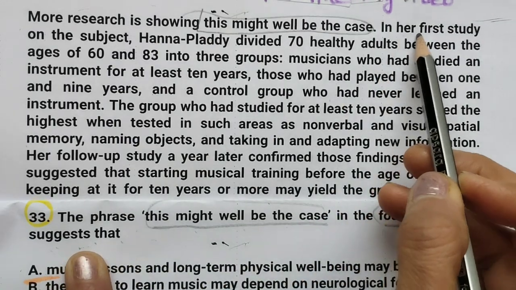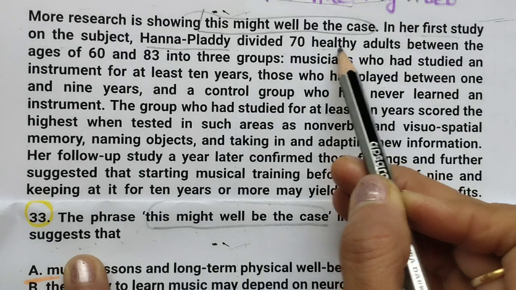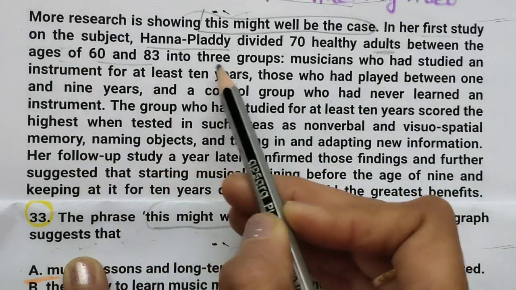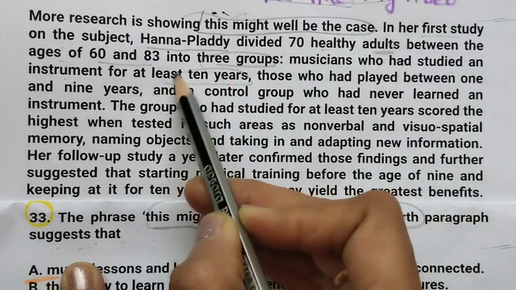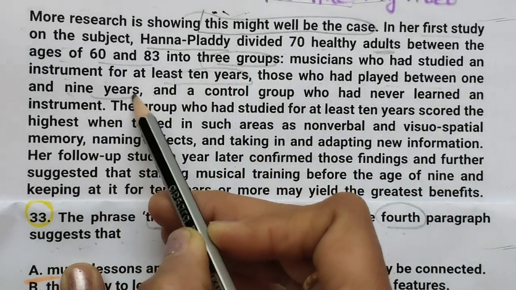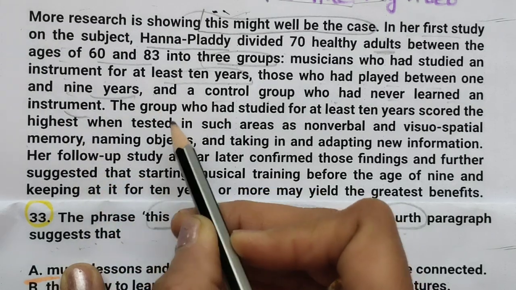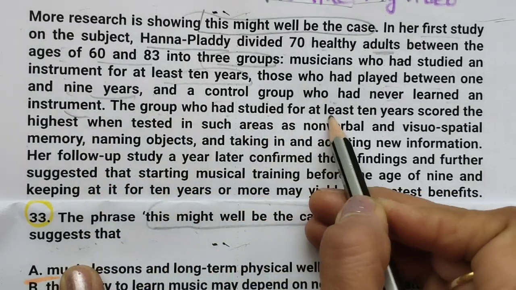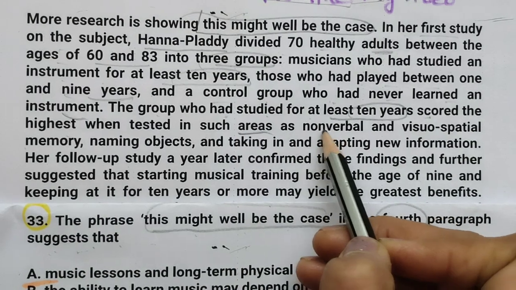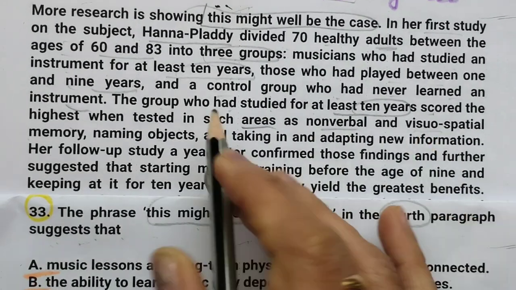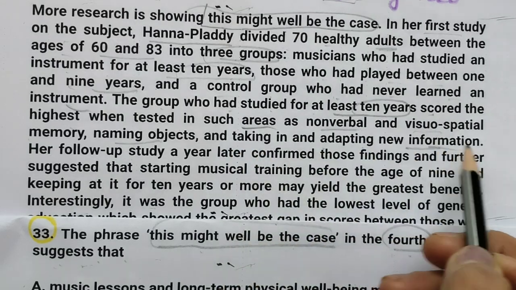Okay. In her first study on the subject, Hannah Plady divided 70 healthy adults between ages into three groups: musicians who had studied an instrument for at least 10 years, those who had played between 1 and 9 years, and a control group who had never learned an instrument. Okay, the group who had studied for at least 10 years scored the highest when tested in such areas as non-verbal and visuospatial memory, naming objects, taking in and adopting new information.